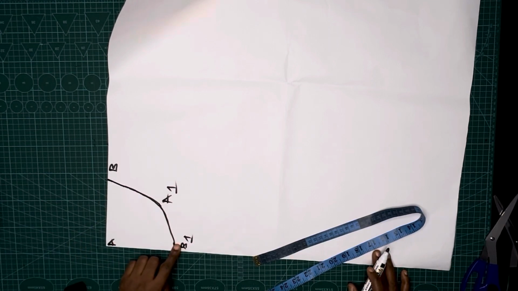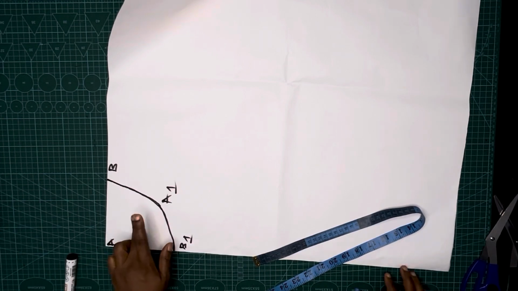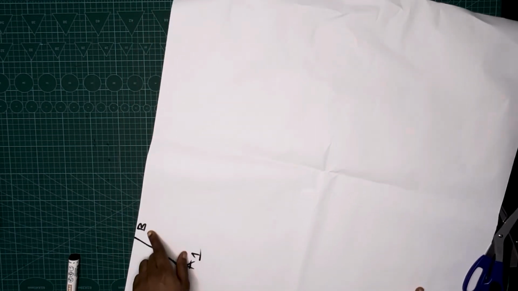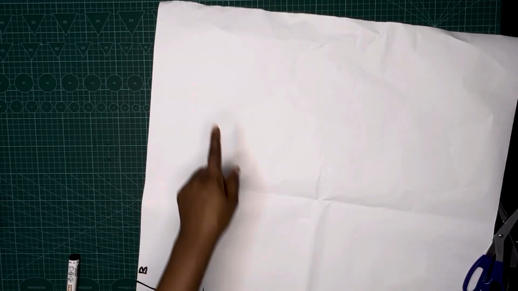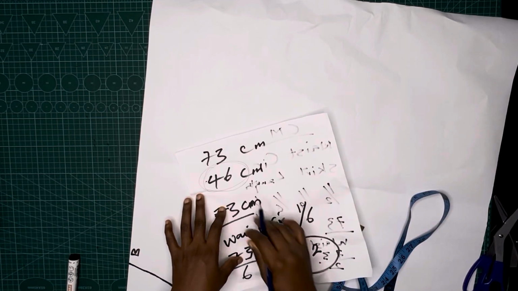So after you're done doing this, what you do next is to look for your skirt length, which is B to C. So B to C is your skirt length, which we have as my 46 cm. Remember I did 46 cm as the skirt length. So I'll measure, remember our 46 here as the skirt length.